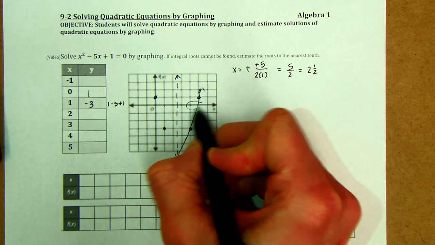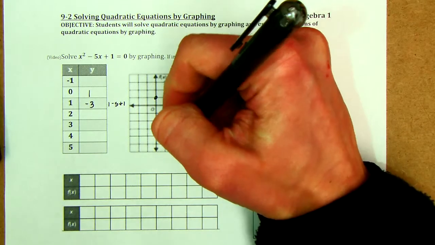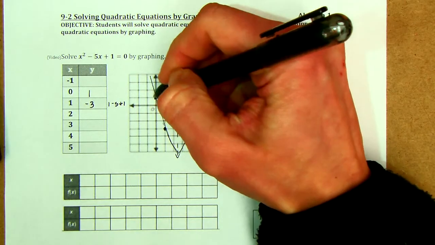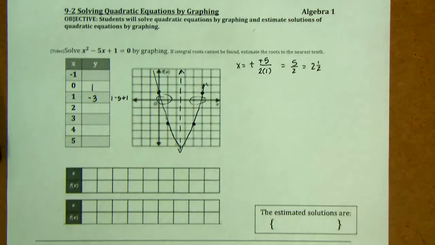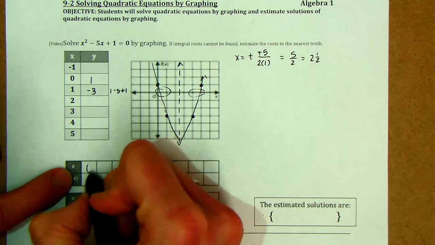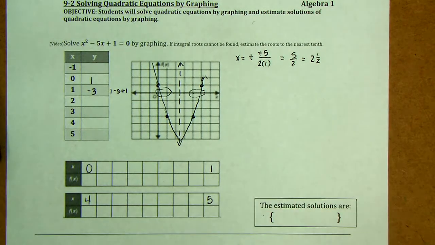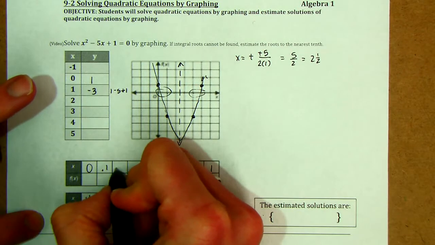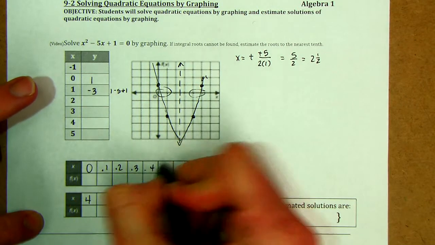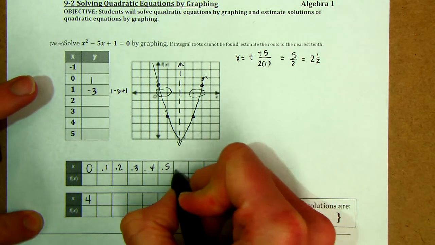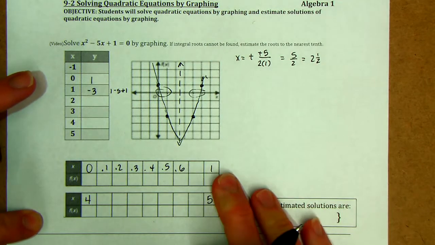So I'm going to go down to my table, and I'm going to go 0 to 1, and I'm going to go 4 to 5. And I'm just going to start punching in. So 0.1, 0.2, 0.3, 0.4, 0.5, 0.6, and we'll see. I don't know if we'll get there because it looks like it's probably closer to 0 than it is to 1. So I'm just going to take out my calculator now and be very careful.